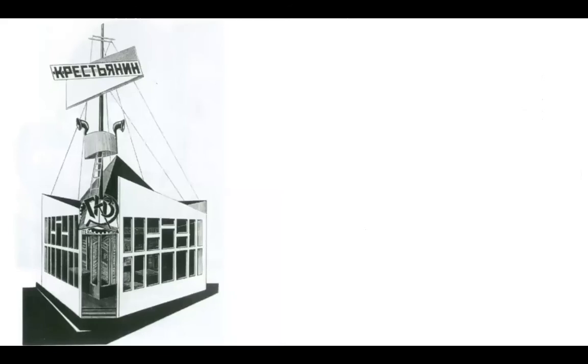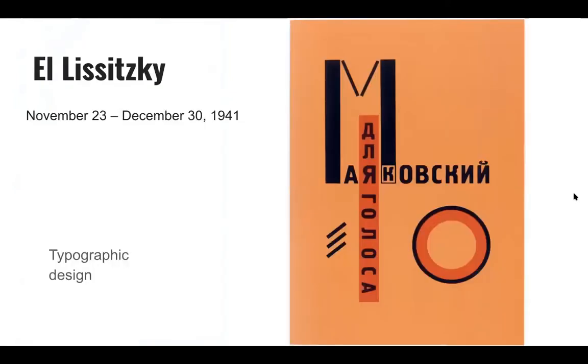Again, you see some architectural influences as well. So this is art for utilitarian purposes. This isn't art for art's sake for rich people. This is art for the people. It's meant to serve the people and be practical at the same time.